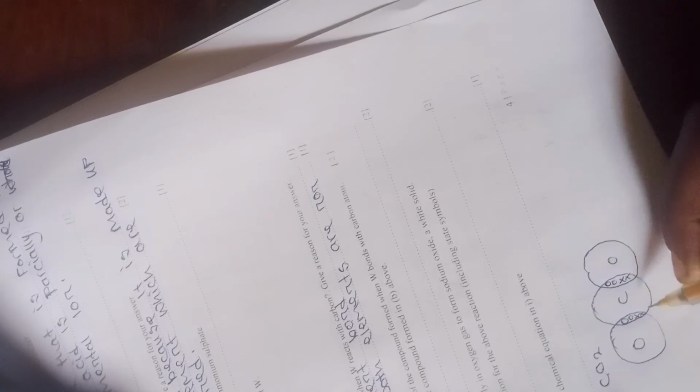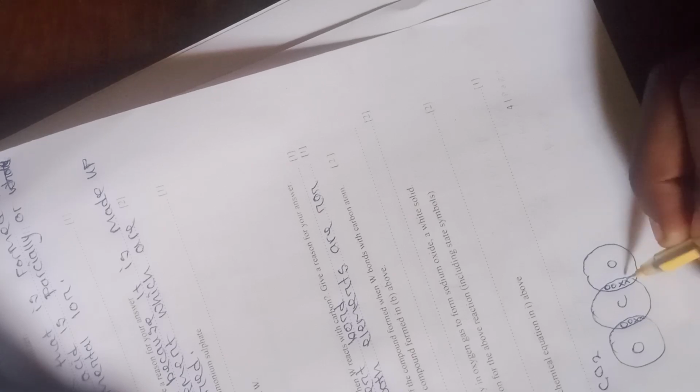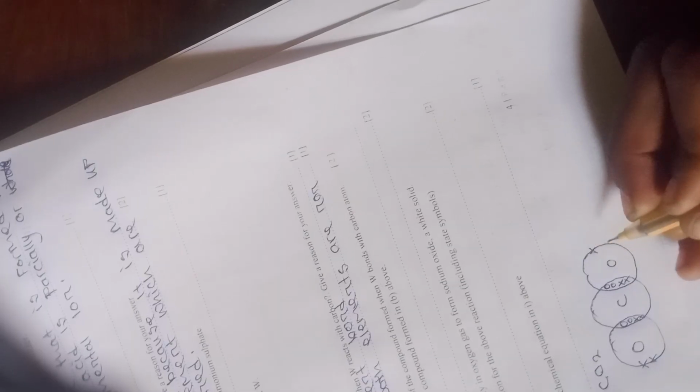So the electrons of carbon, which are 1, 2, 3, 4 in the outermost shell, have been finished. Then carbon is now full because it has 4 and 4, this is 8. For oxygen, we have 4, so we remain with 2. So we can put here 1, 2. Even here 1, 2.